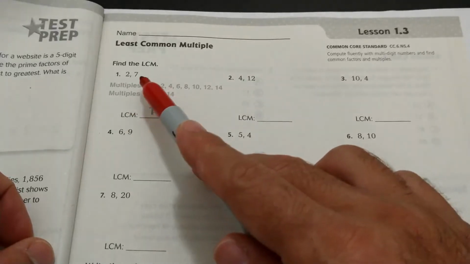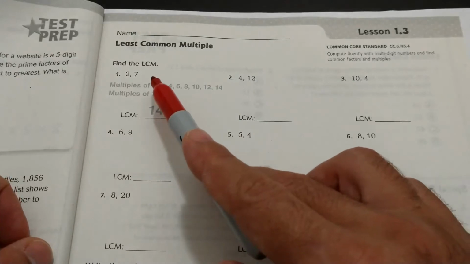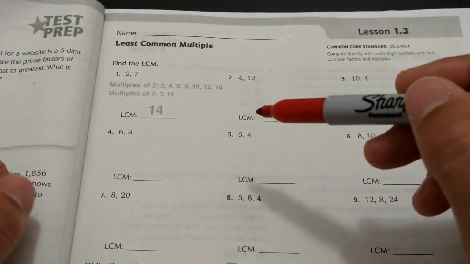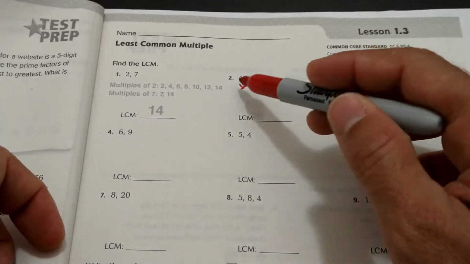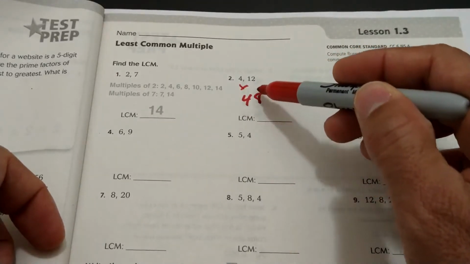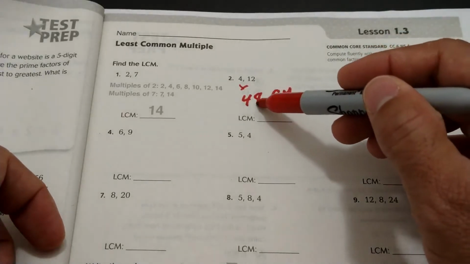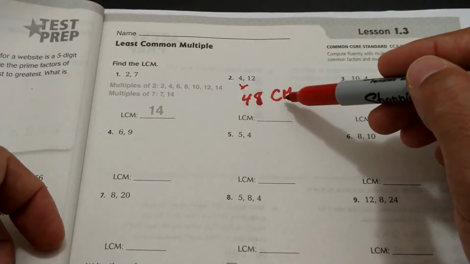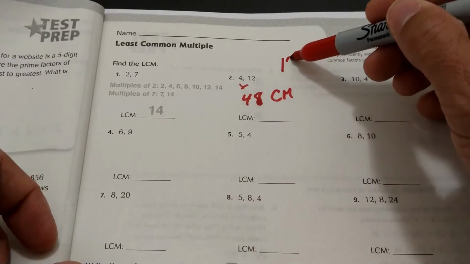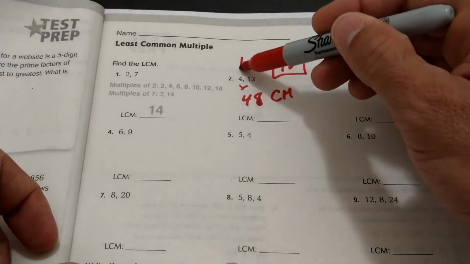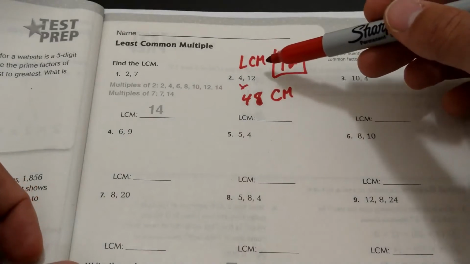Always when you multiply the numbers, that's a common multiple, but not all the time is it the least. That's a very good question, a very good trick. For example, for 4 and 12, 4 times 12 is 48. 48 is a common multiple, it is, but in this case it's not the least, because 12 is the LCM for 4 and 12 in this particular case.